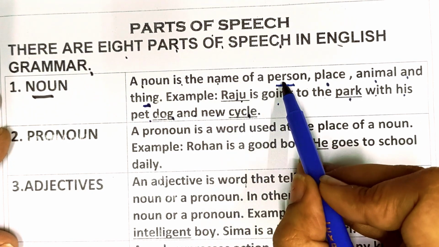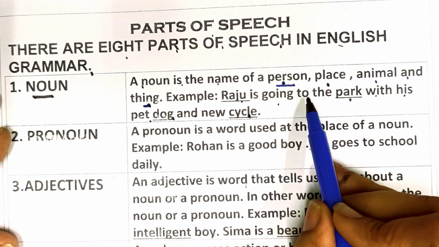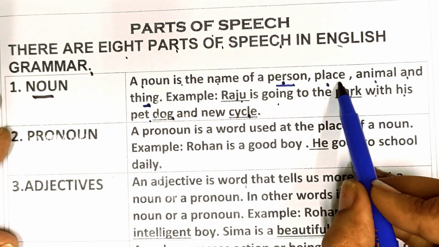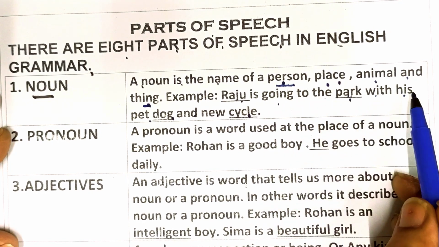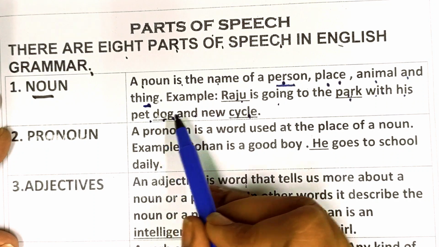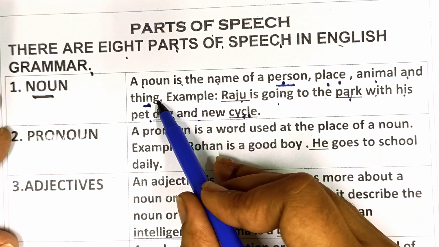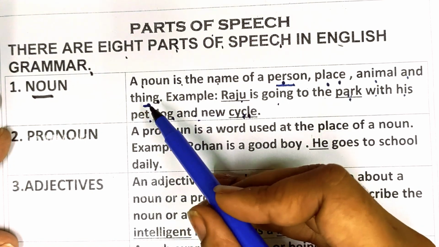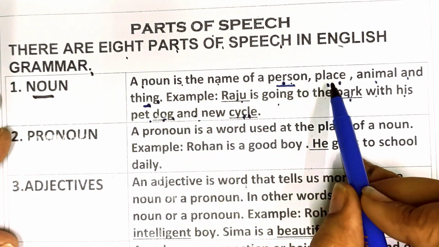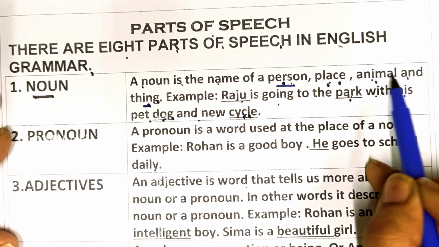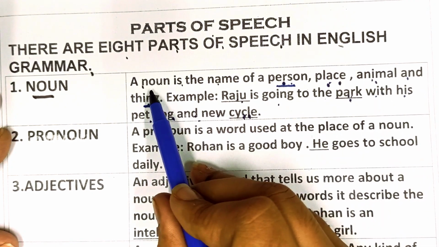Raju is the name for a person, the park is the name for a place, his pet dog is for animal, and new cycle is for thing. Clear? So name of any person, place, animal and thing is called a noun.